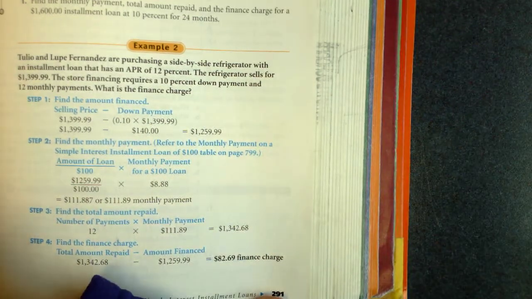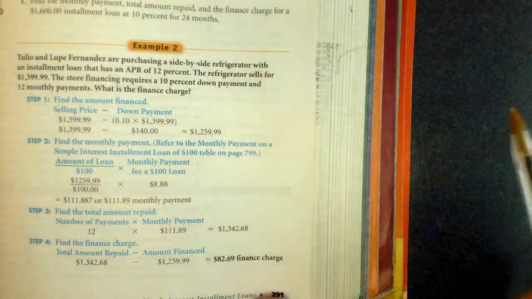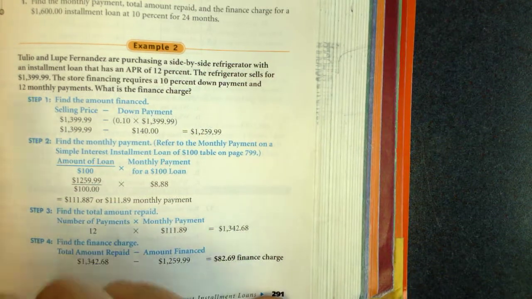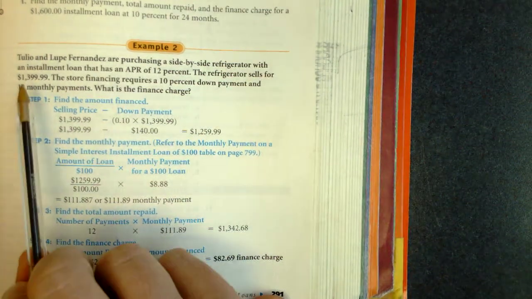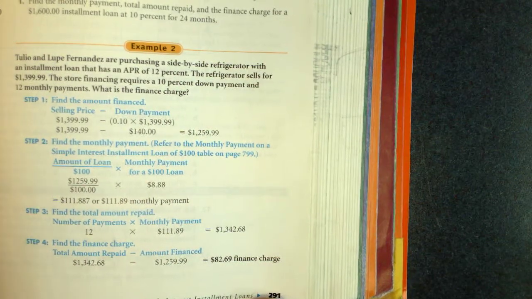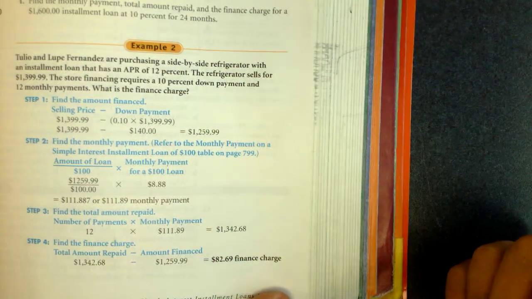Finance charge is the amount of money you're going to pay in interest. So as you're paying back this loan, you're going to end up paying back more than $1399.99. And the amount you go above that $1399.99 is considered the finance charge. That would be the amount you paid in interest. So let's break down how it works. They got 4 steps for you, really pretty simple.